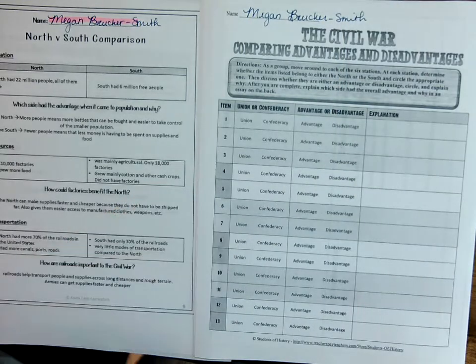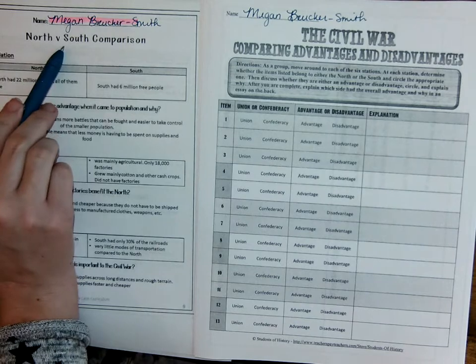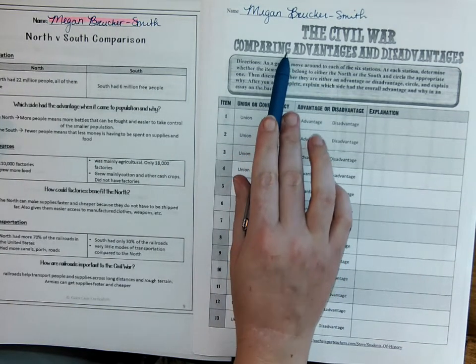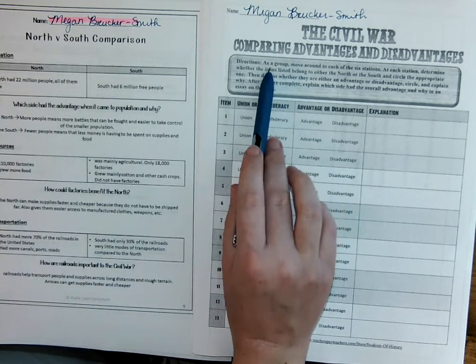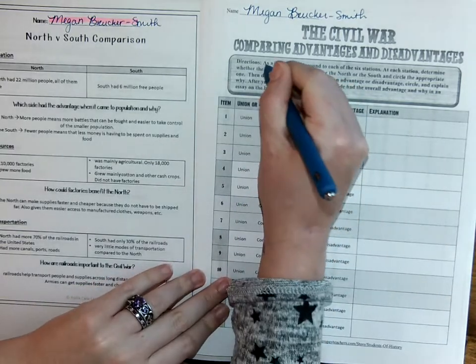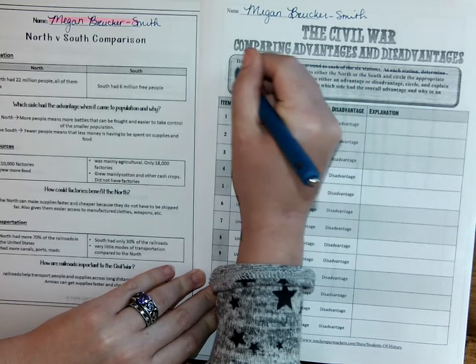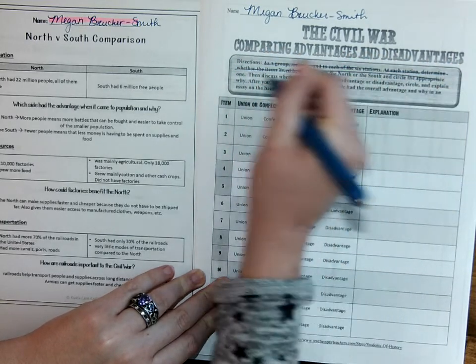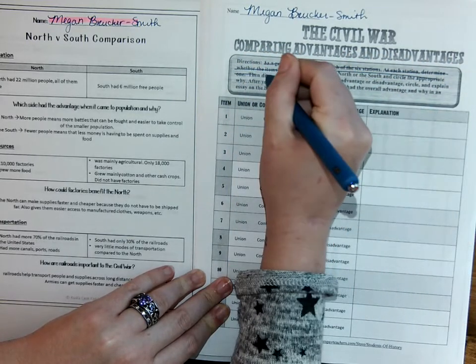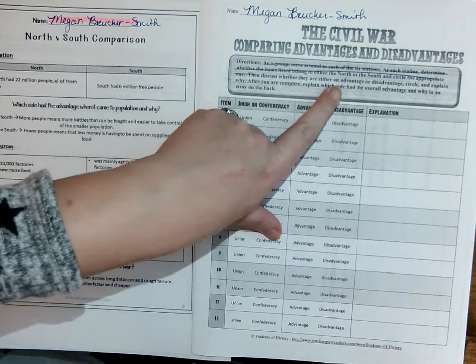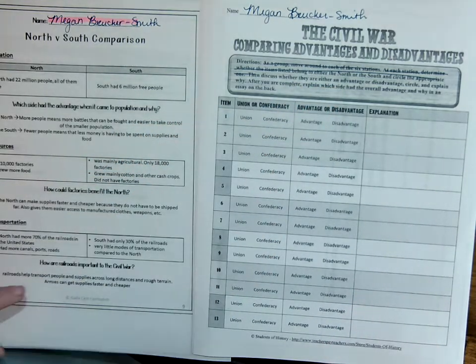Your teacher. Okay, so North versus South comparison. This page goes along with the Civil War, comparing the advantages and the disadvantages. I am aware that it says you have stations. Don't even worry about that. You can technically just get rid of all this. Whether it's an advantage or disadvantage, circle and explain why.